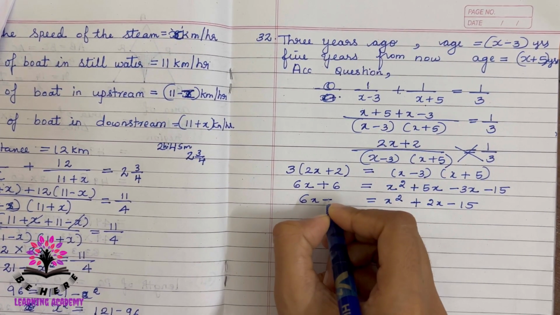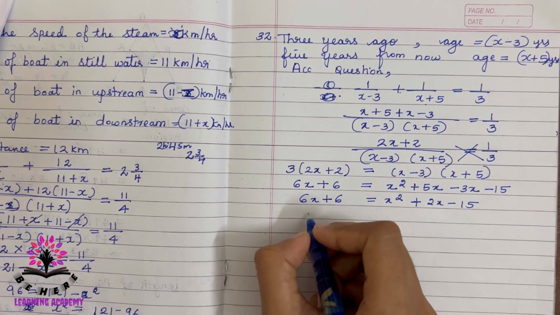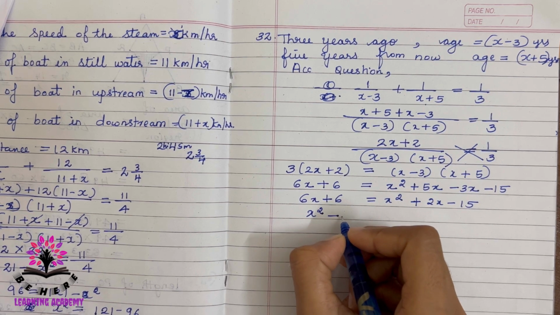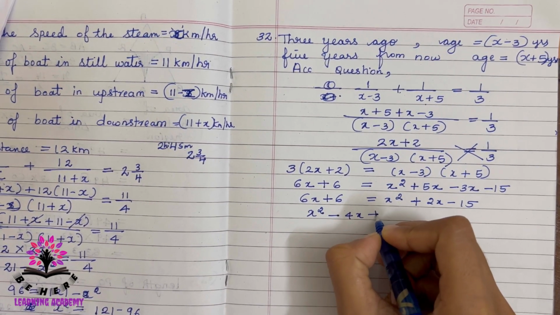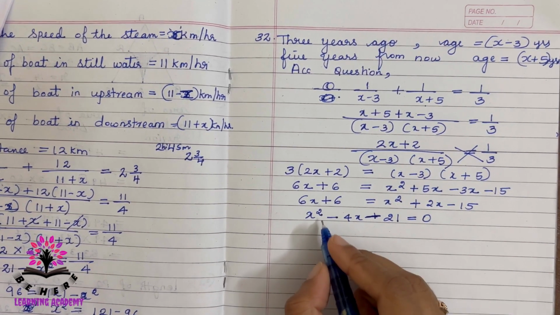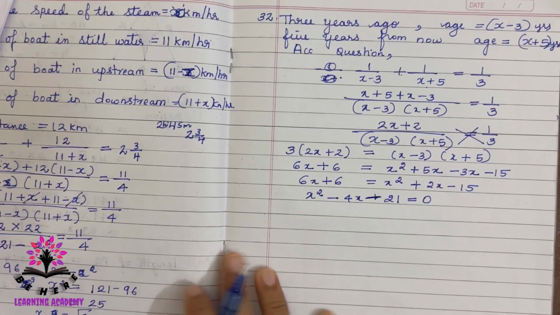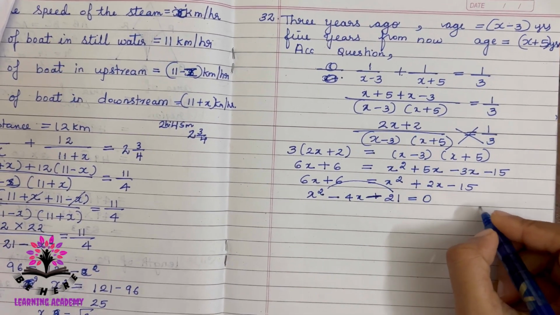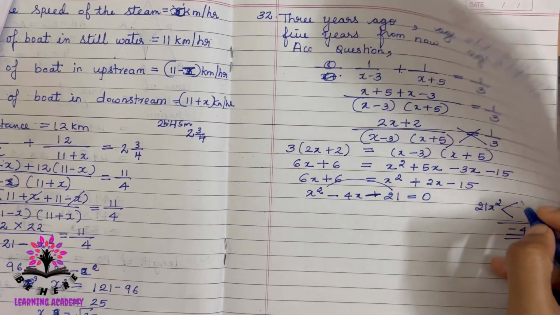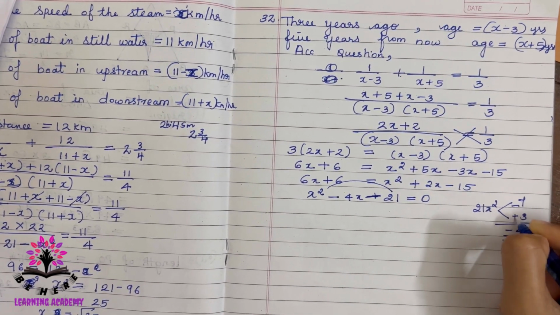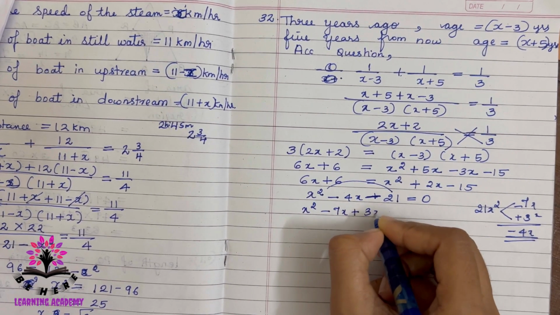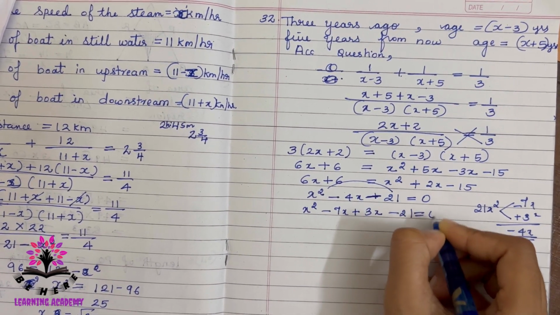Here it is 6x plus 6. Let us take everything to that side. You will get x square minus 6x plus 2x, that will be minus 4x, minus 21 is equal to 0. So we'll do the splitting method here. The product is minus 21 x square, and the sum should be minus 4x. So it is 7 and 3. So x square minus 7x plus 3x minus 21 is equal to 0.